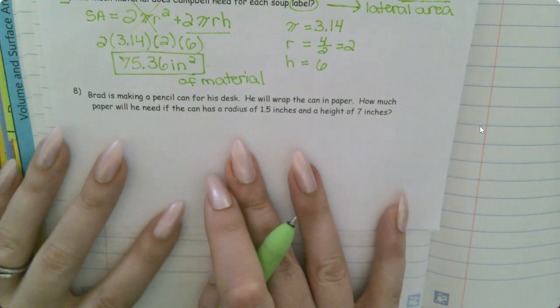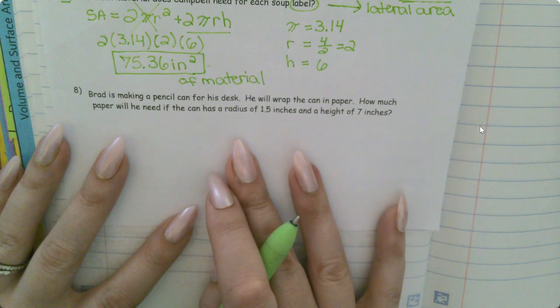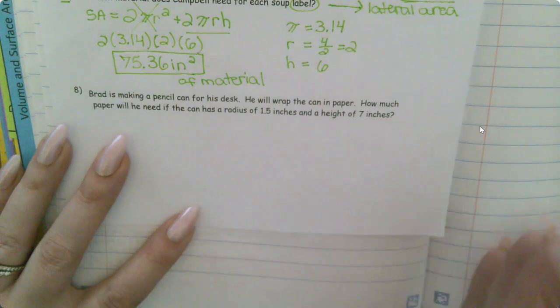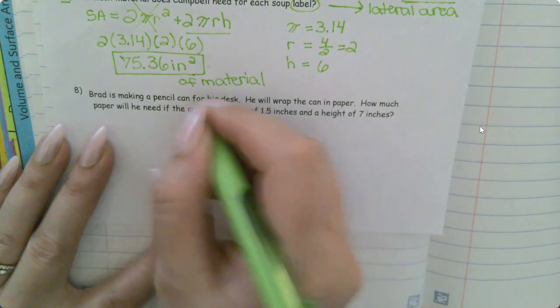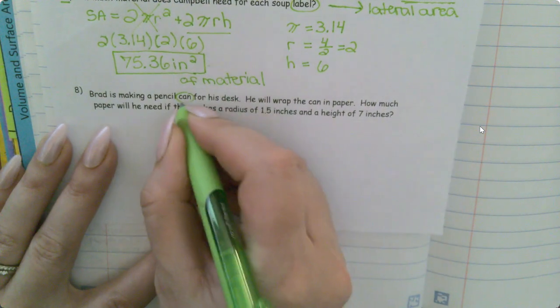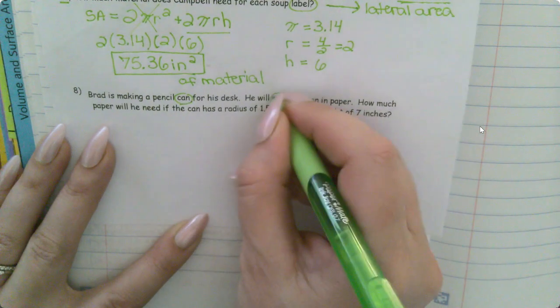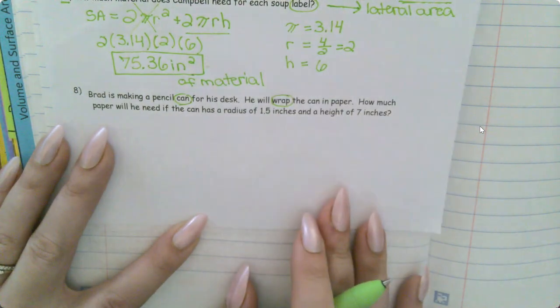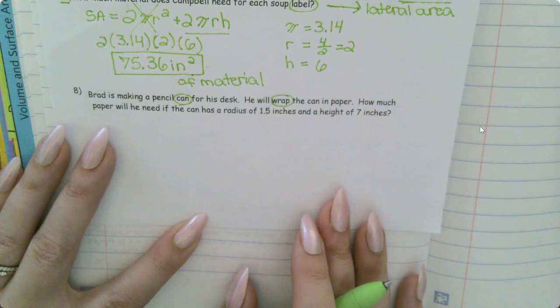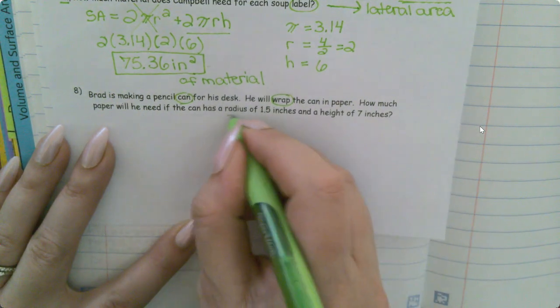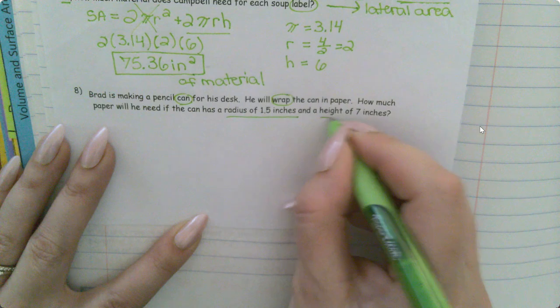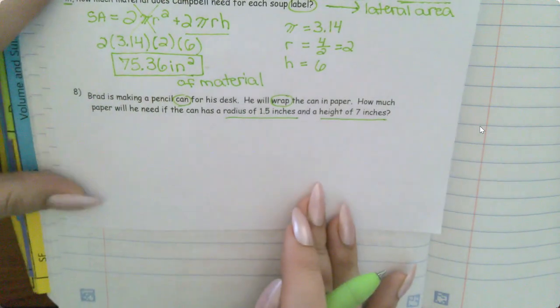Brad is making a pencil can for his desk. He will wrap the can in paper. So again, we see things like it's a can, we're wrapping it, so the shape is a cylinder. We're wrapping it, so that tells us surface area. How much paper will he need if the can has a radius of 1.5 inches and a height of 7 inches?